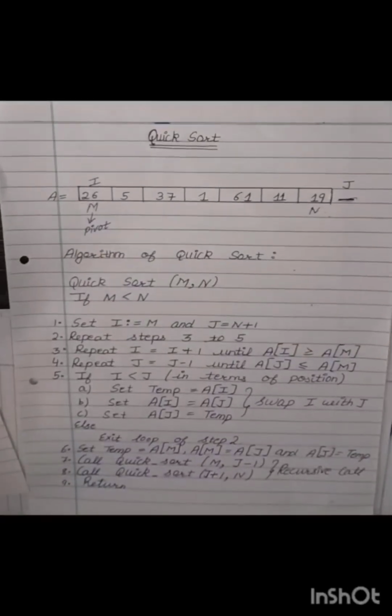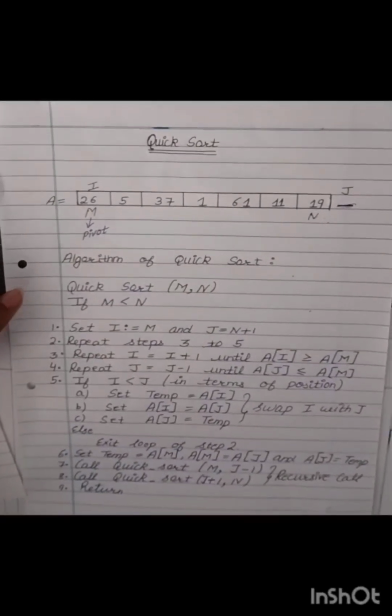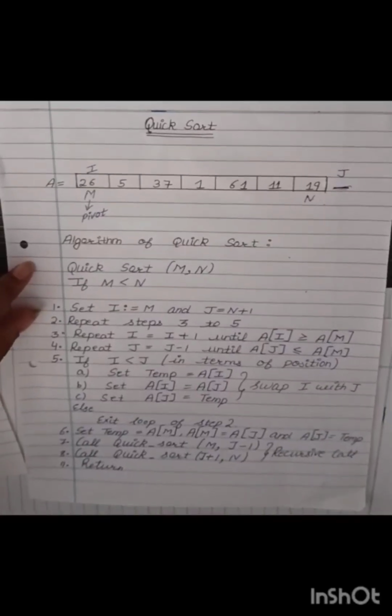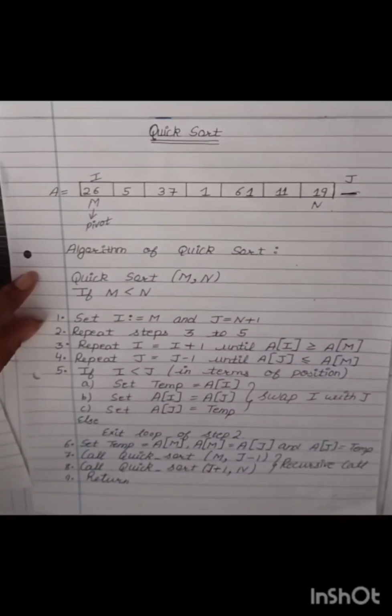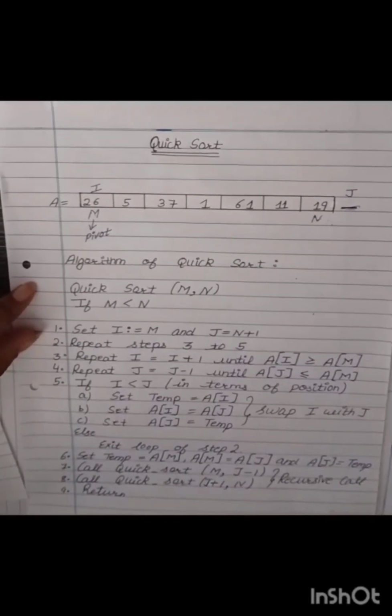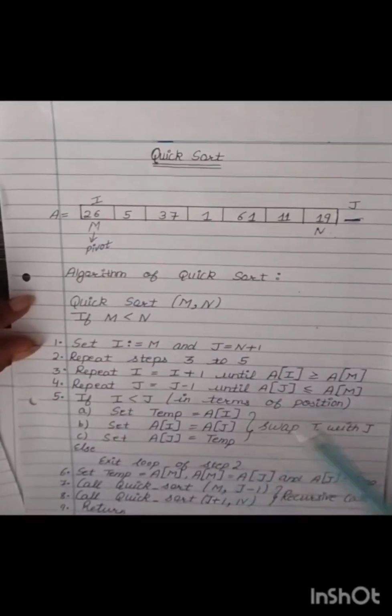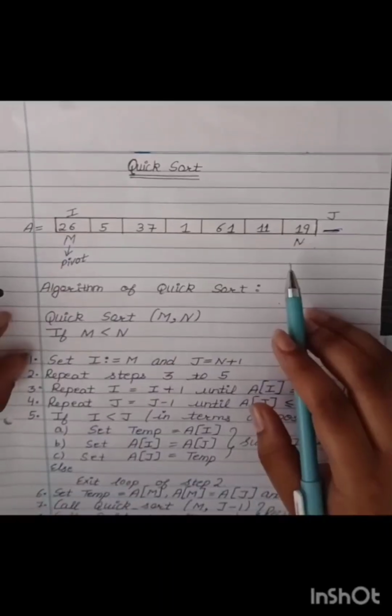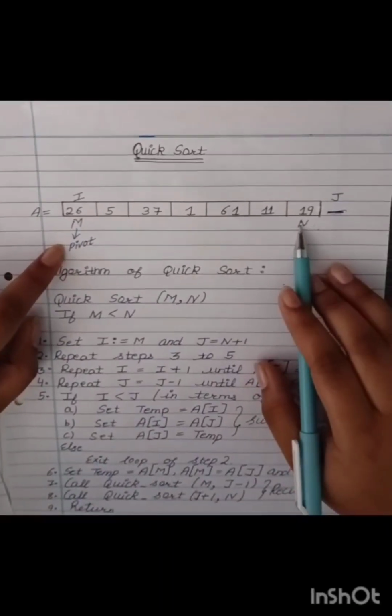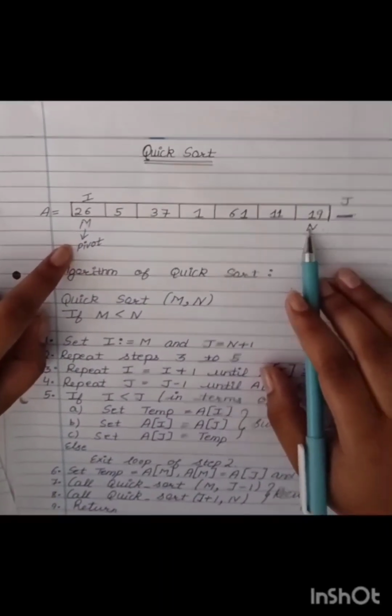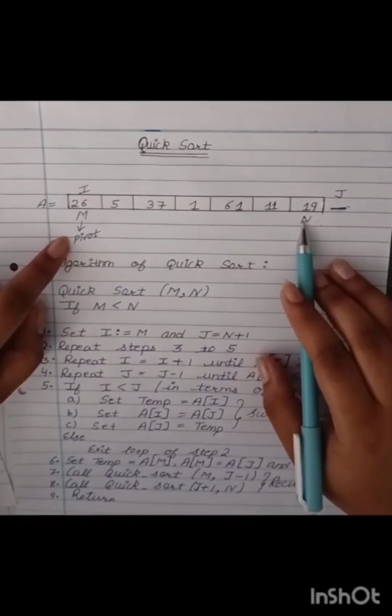When i is greater than or equal to j, at that time we have to swap the pivot A of m with A of j. Then recursive calls means we have to repeat the same process, steps 1 to 6, for the left part, quicksort m to j minus 1, and the right part, quicksort j plus 1 to n.